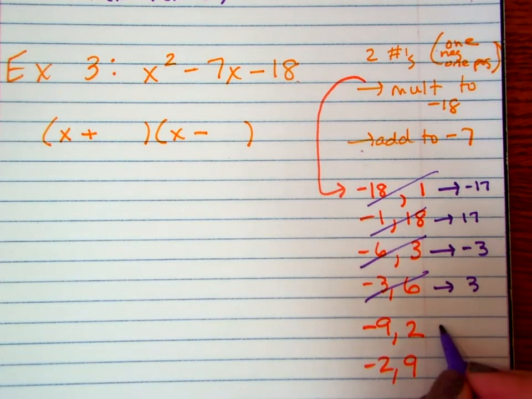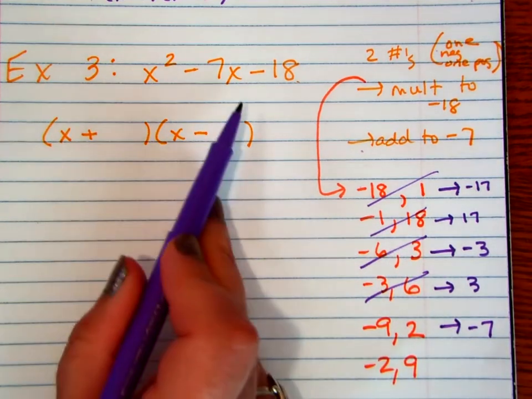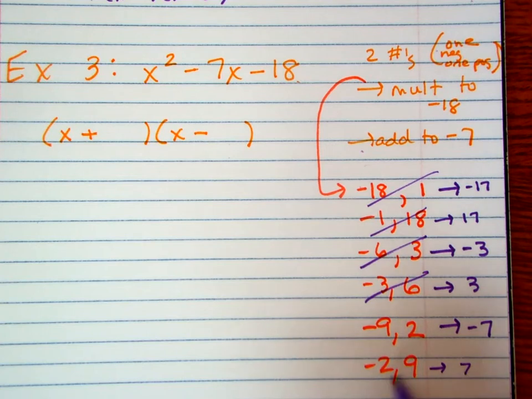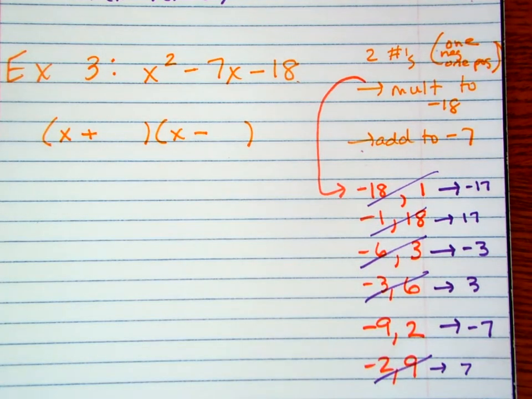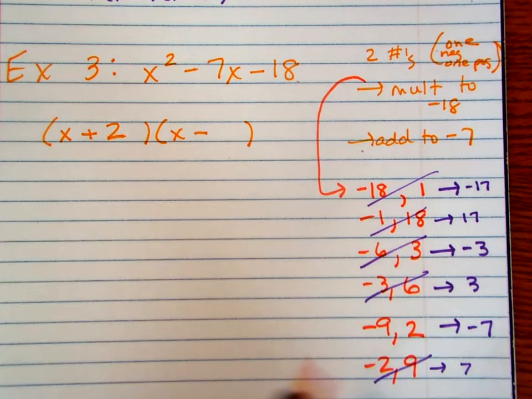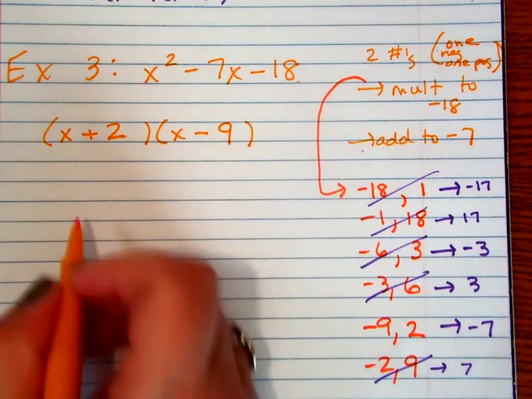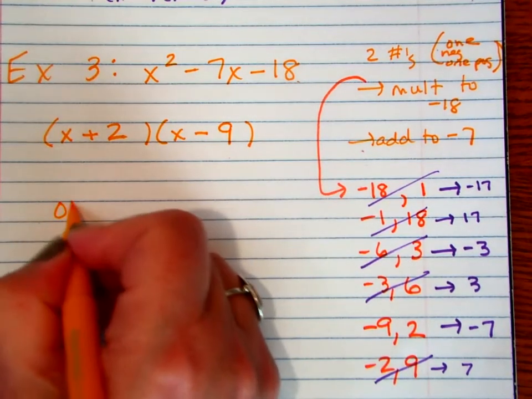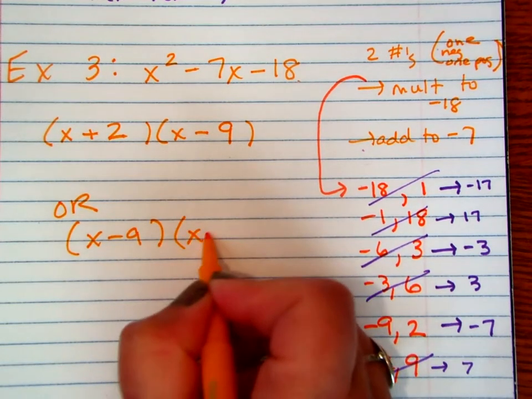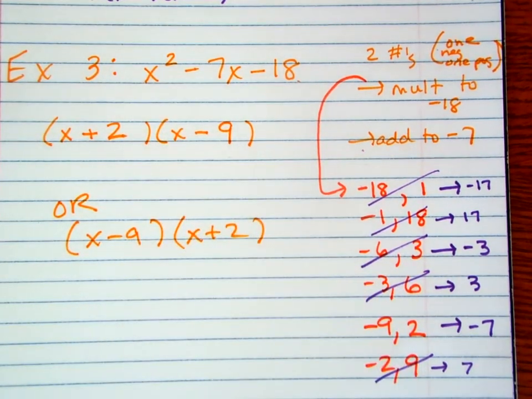Negative 9 and positive 2 adds to a negative 7. And that one is the one that I will need to use. This one would add to a positive 7, so not correct either. So I wrote these in the reverse order, so I would write x plus 2 here. It needs to be the 2 that's positive, and x minus 9. It doesn't, again, actually matter, though. You could have written it in this order, x minus 9 and x plus 2, and that is just fine.